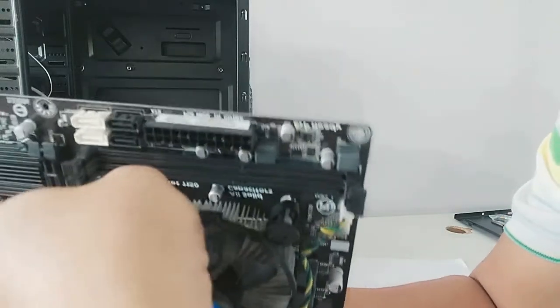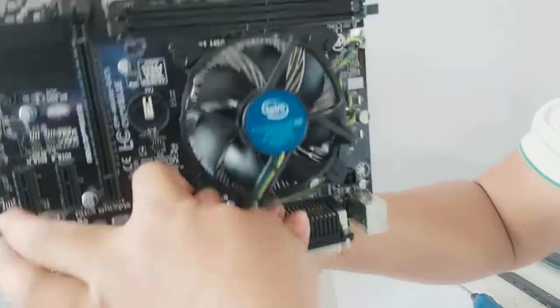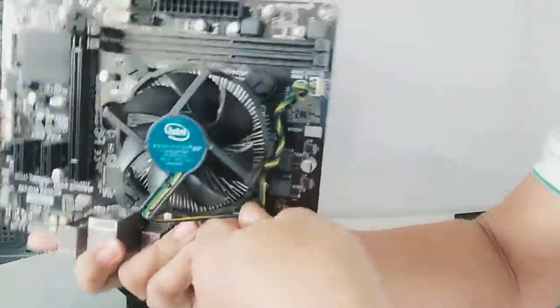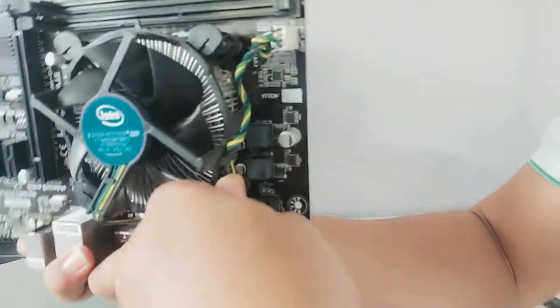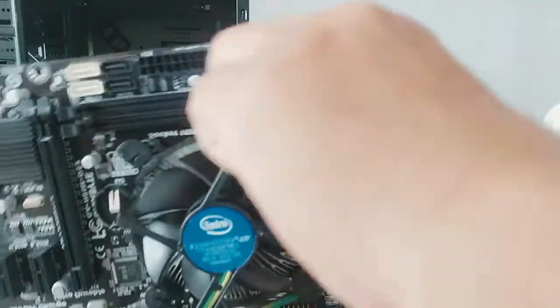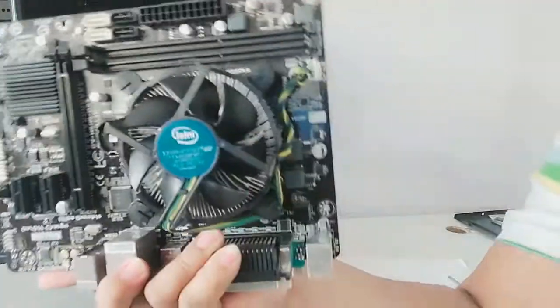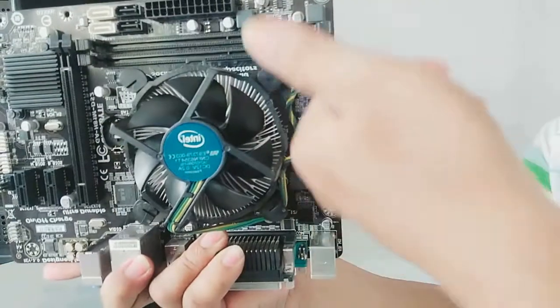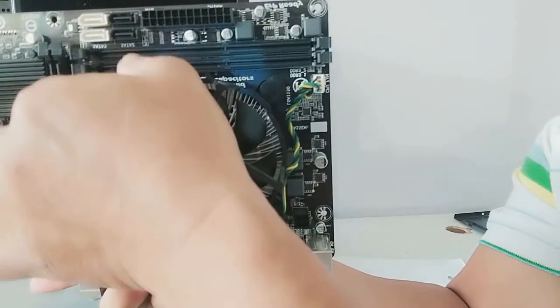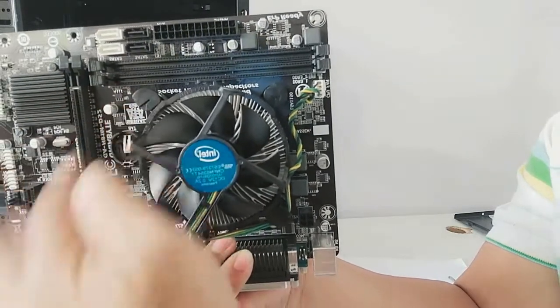Push and counterclockwise. Push, counterclockwise, push and counterclockwise. After pushing and turning it counterclockwise, it is loosening the screw or the lock.